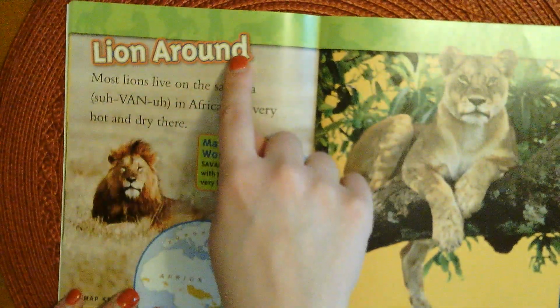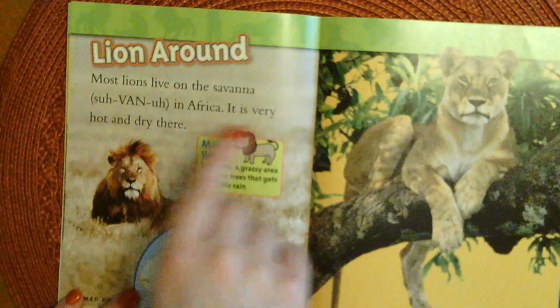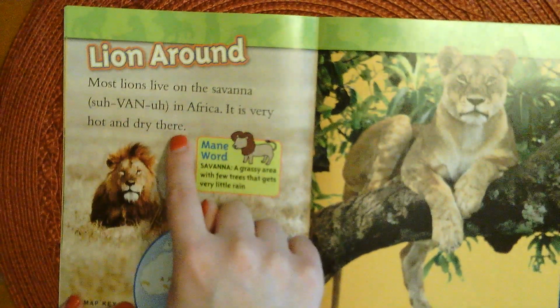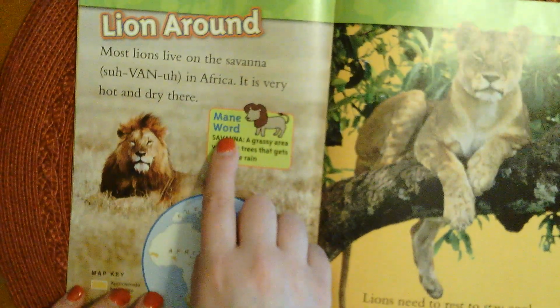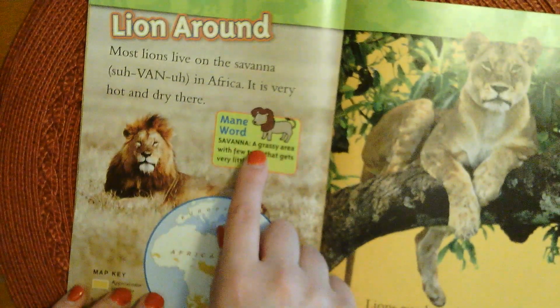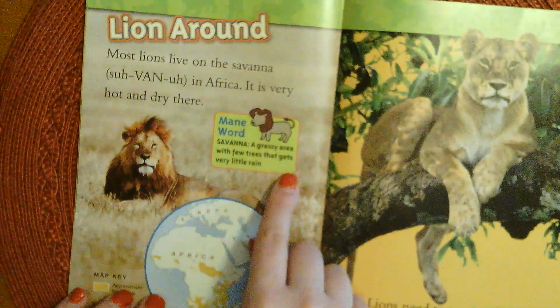Lion around. Most lions live on the savanna in Africa. It is very hot and dry there. So let's look, what does this say? Main word, savanna, a grassy area with few trees that gets very little rain.